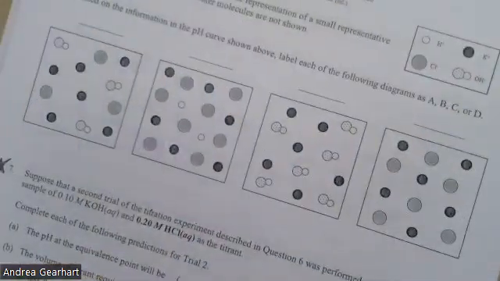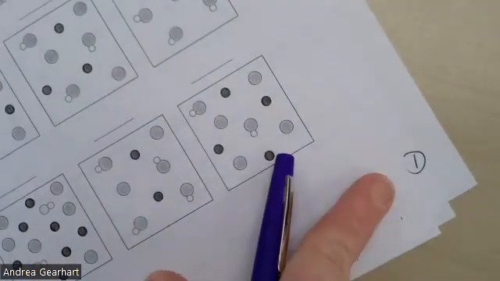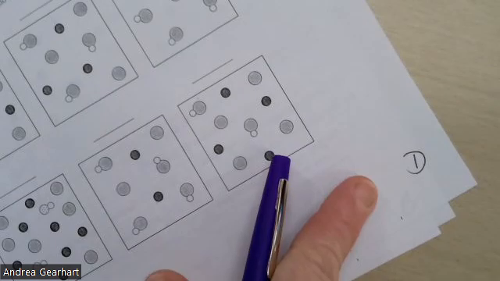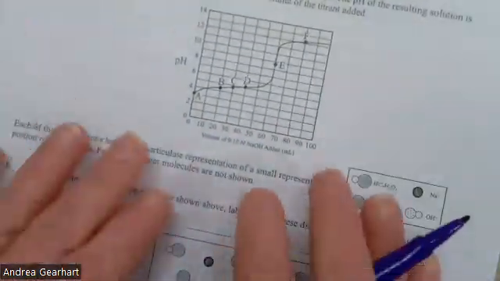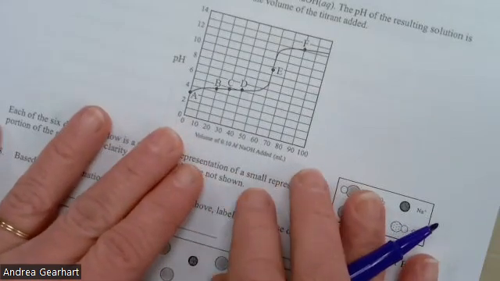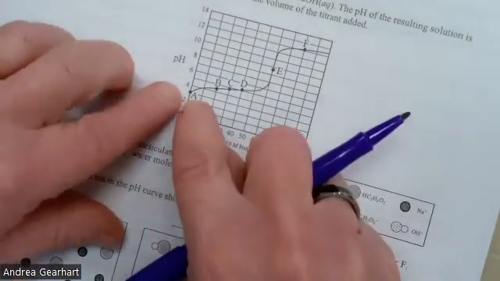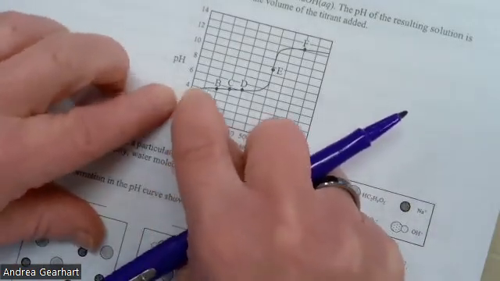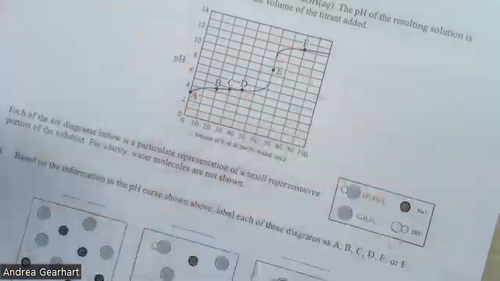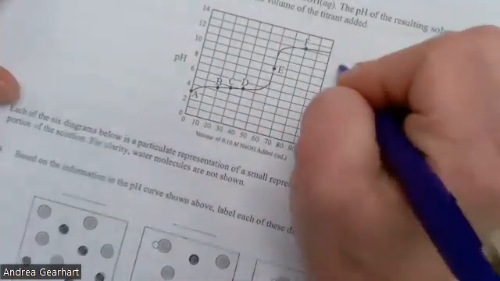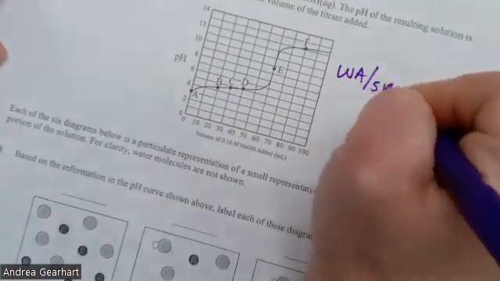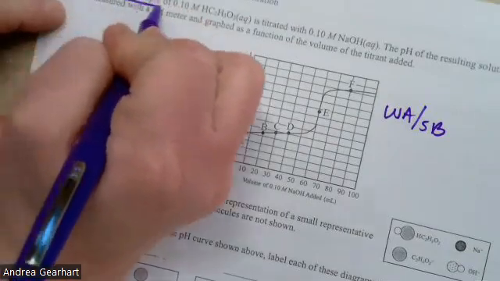So could we turn now to D, page D. All right, now when we look at this, we should just know, oh, weak acid, strong base. Because higher pH to start, get that little jump, and equivalence point above 7.